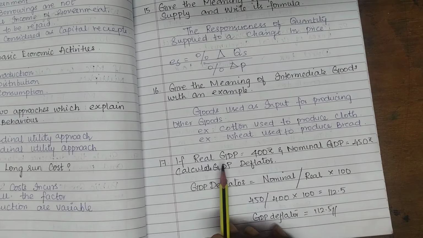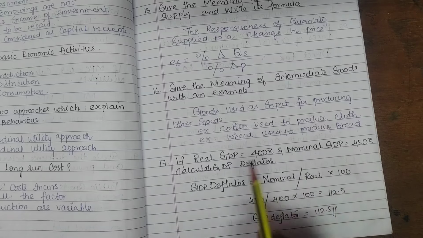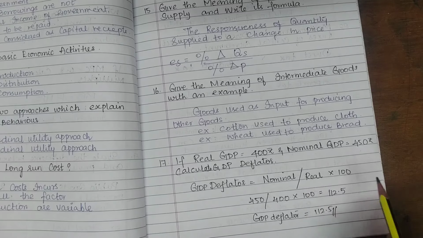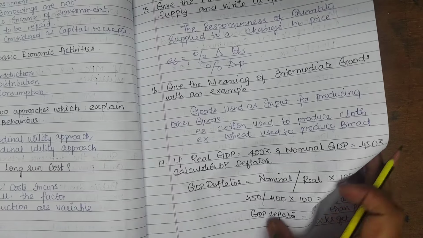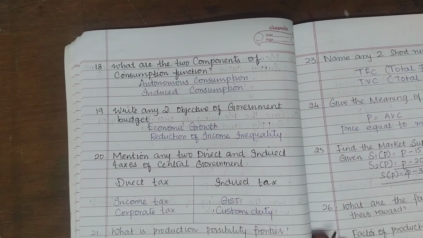Real GDP is 400 rupees and nominal GDP is 450. Calculate the GDP deflator. The GDP deflator formula is nominal divided by real into 100. 450 divided by 400 into 100. The answer is 112.5. Okay, let's move on.